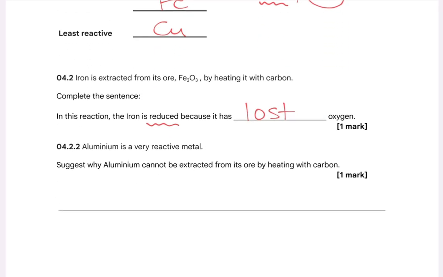However, aluminium cannot be extracted from its ore by heating with carbon. And this is because aluminium is more reactive than carbon. And so when aluminium is in its ore attached to oxygen, the carbon is not strong enough to pull it from the aluminium, and so the aluminium keeps hold of the oxygen and the carbon simply isn't strong enough.